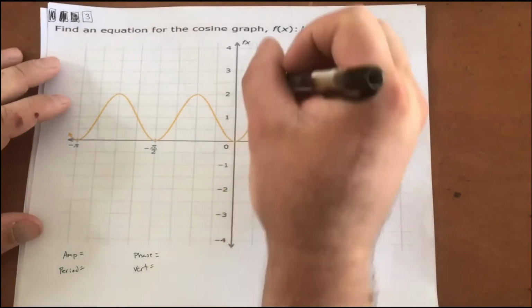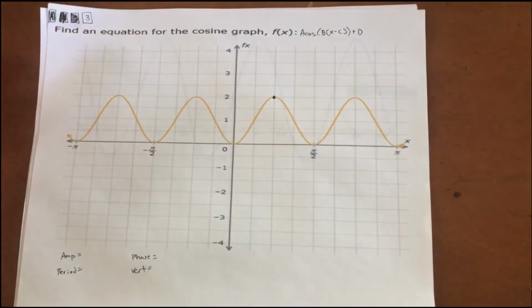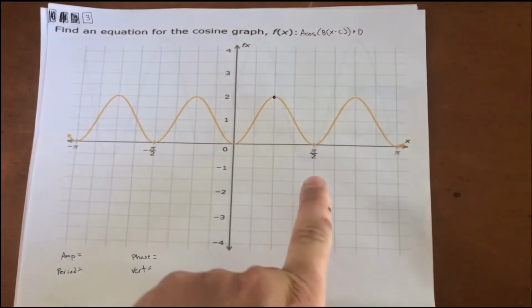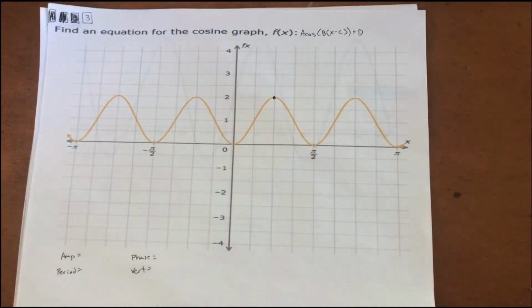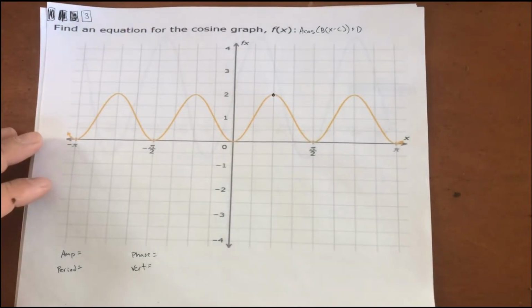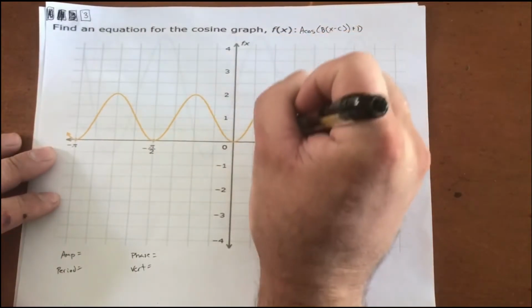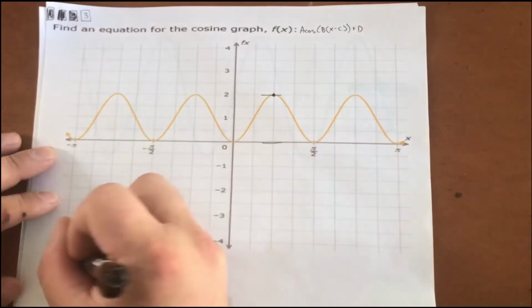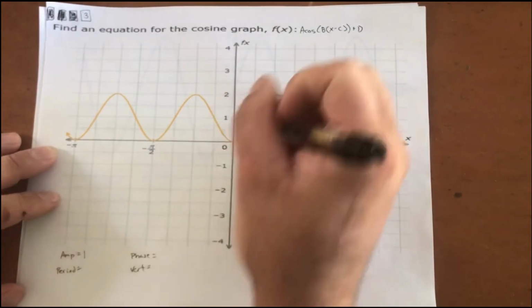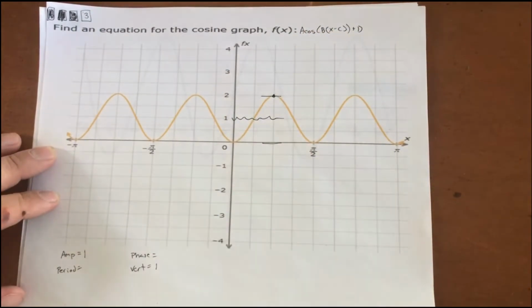Notice that the peak of my graph is not on the y-axis, so there is going to be some sort of phase shift. Also notice that the unit is in radians, so I'm going to have to use that dealing with my period. Let's start with amplitude. There's the peak, there's the valley, that's 2 units. Half of 2 units means I have an amplitude of 1. The midline is at 1, so that means there's a vertical shift of 1.